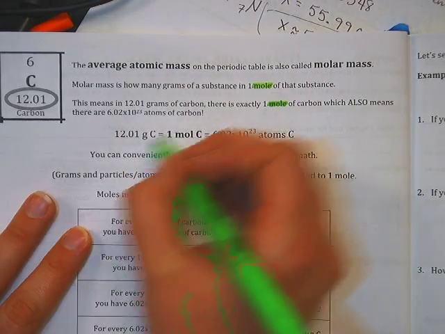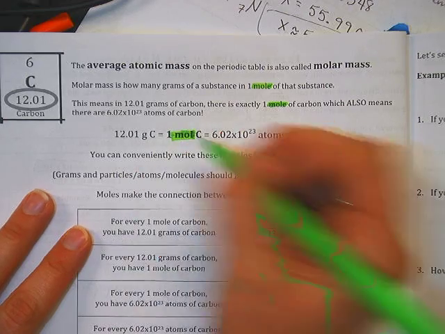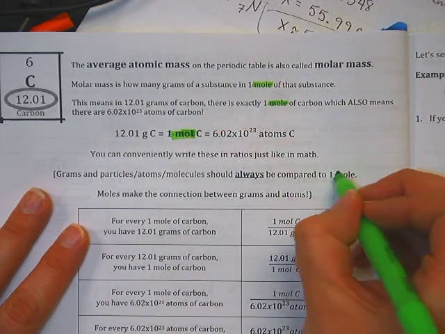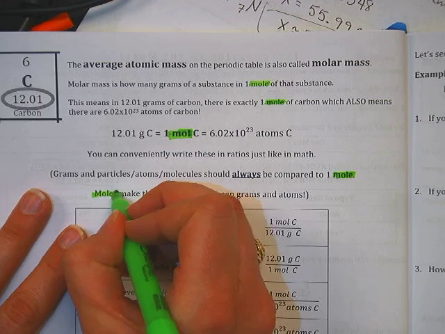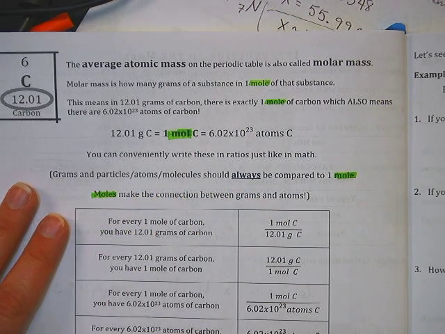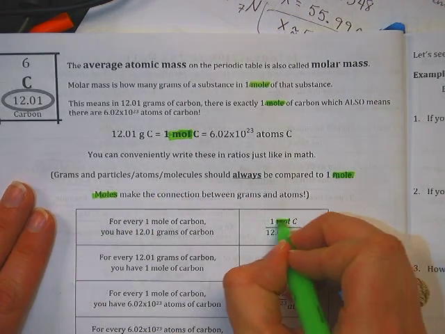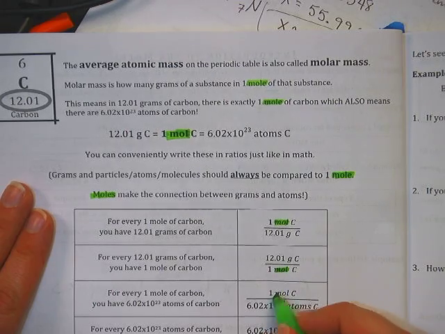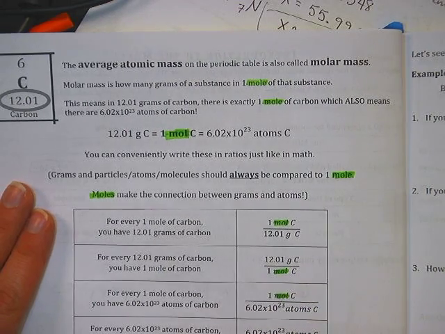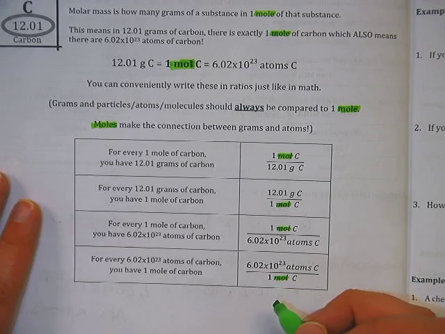Molar is the adjective form, so I guess you could color molar as well. I'm not going to. You can. That's fine. Anytime you see the word mole on this whole page, and remember MOL is an abbreviation for mole, you're going to color it green.